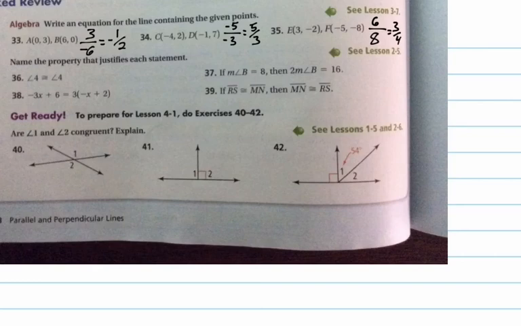36, name the property. We haven't done these in a while. The it is what it is property. Anybody remember? Starts with an R. Dylan? Yeah, the reflexive property.